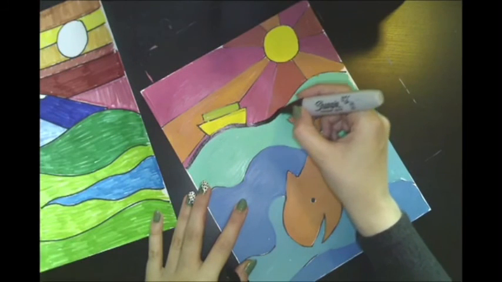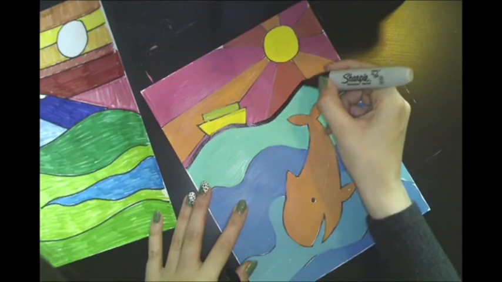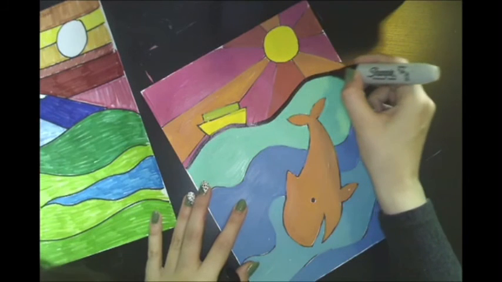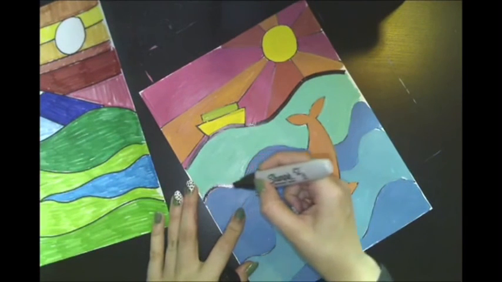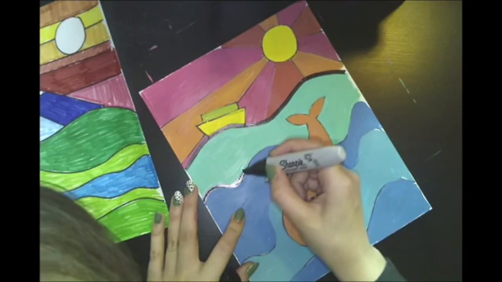Sometimes kids rush on this part after they've done such careful painting, and if you make a mistake with Sharpie, you can't erase it. So you want to go nice and slow to stick right on that line.